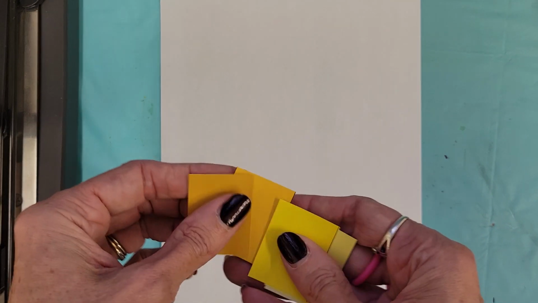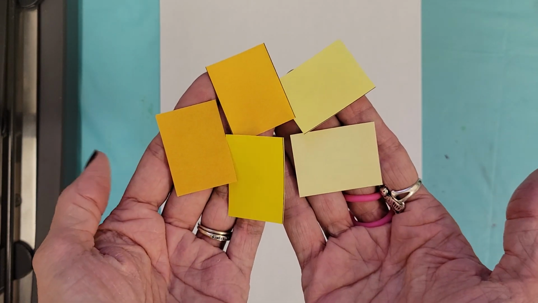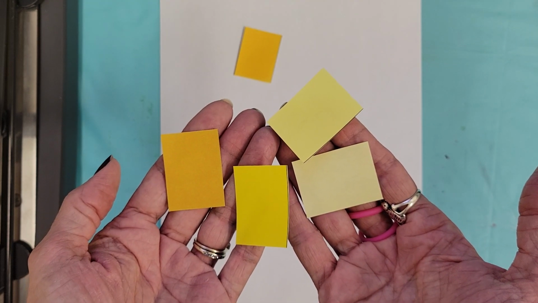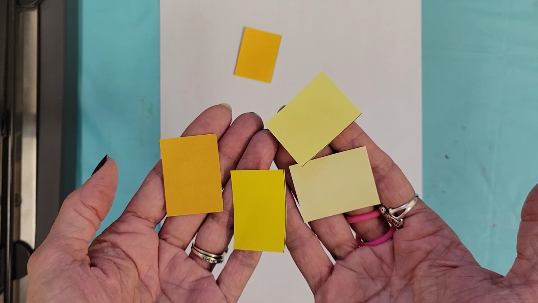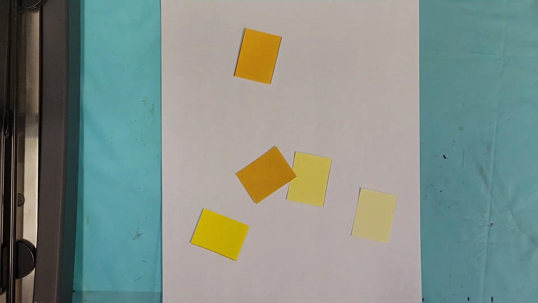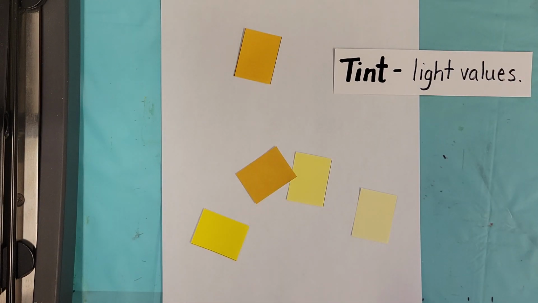So the first thing you have to ask yourself is, well, what color is this? When I look at my game pieces, I see lots of different values of the color yellow. Now my job is to take those values and put them in order, and that's where it gets tricky. I like to start with the tint or the light values.